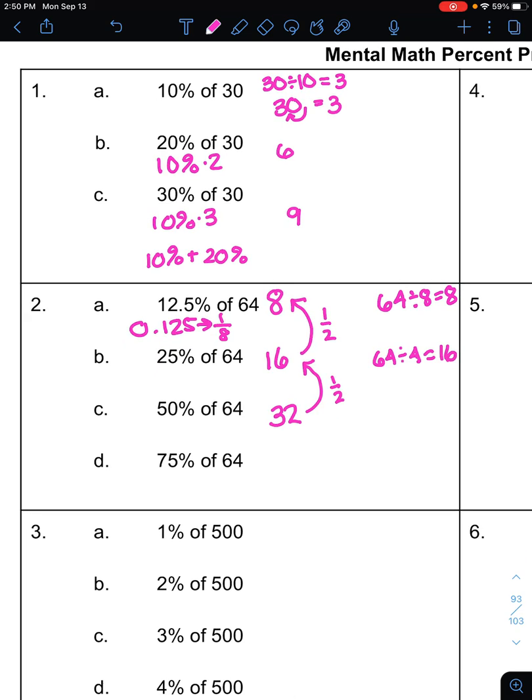There's a couple of ways to get 75%. You could take whatever you got for 25% times 3. You could take your answer for 25% and add it to your answer for 50%. And there's other ways too, but those are the two that come to mind most easily to me. Either way, you would end up with 48.